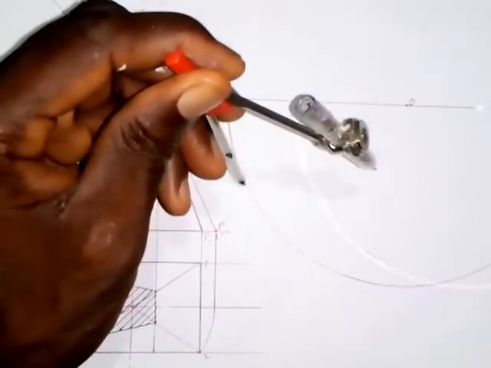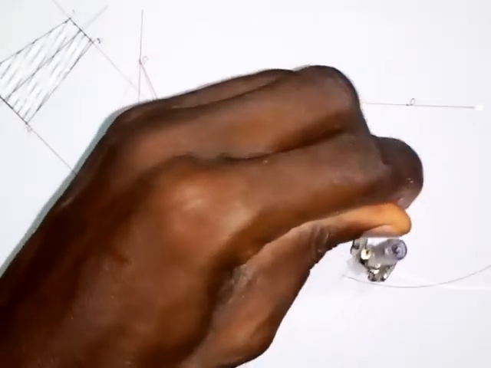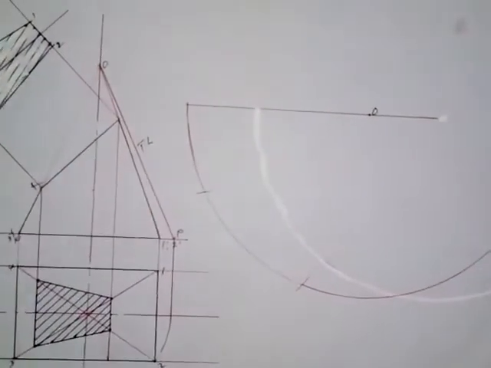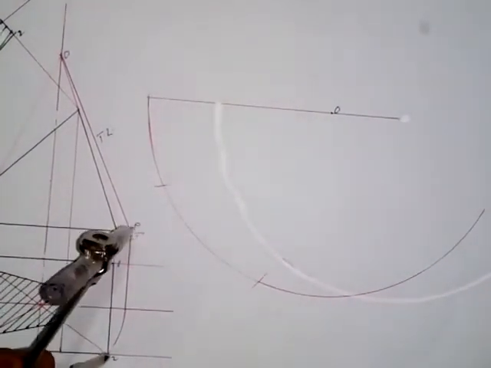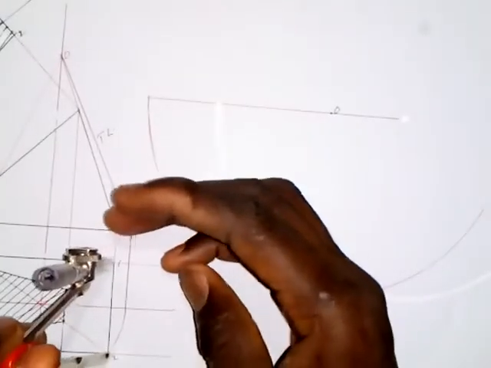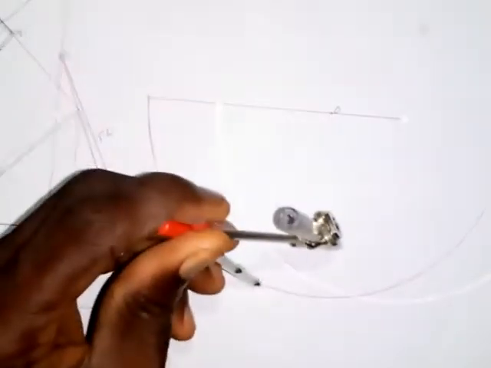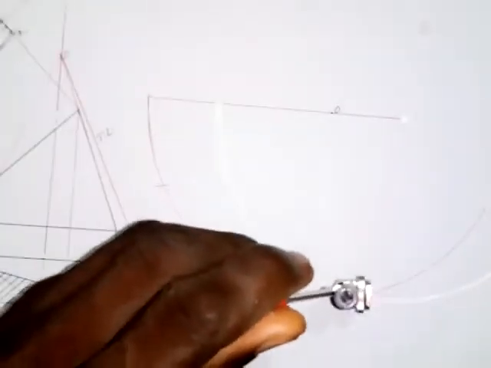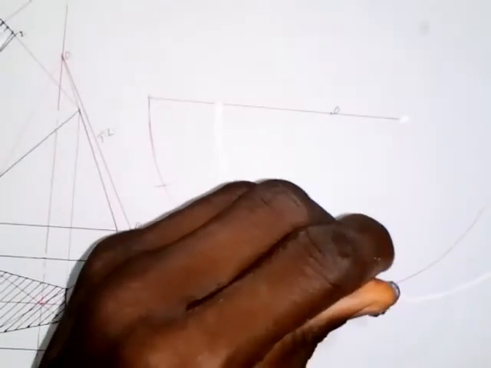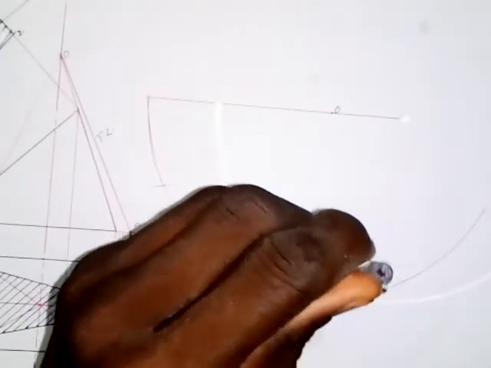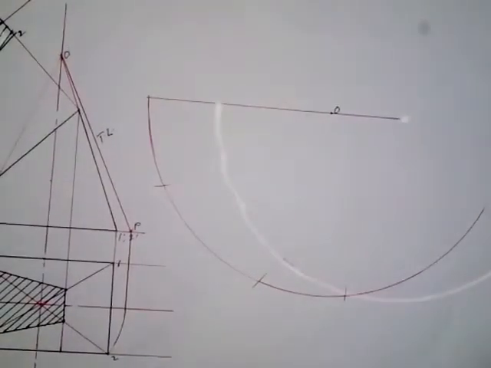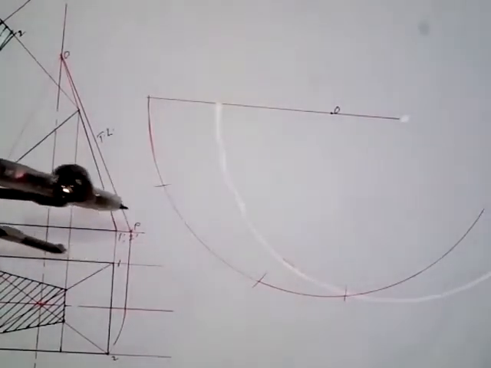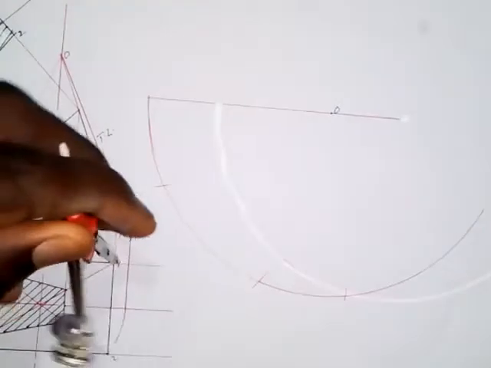Putting it at this point, I make an arc here. Then I will take 1 2 like this. So putting it at this point, then I will make this arc. Okay, so making that arc, then I will take distance 1 4 like this.